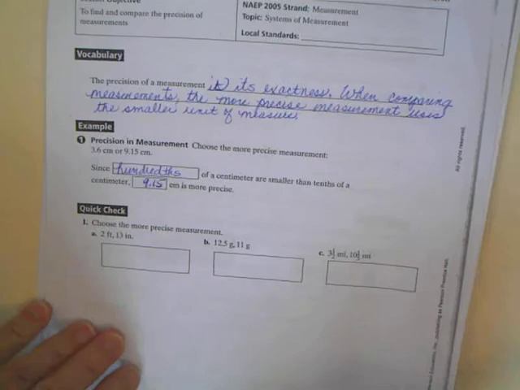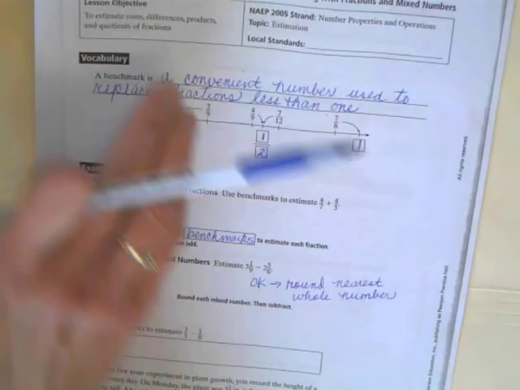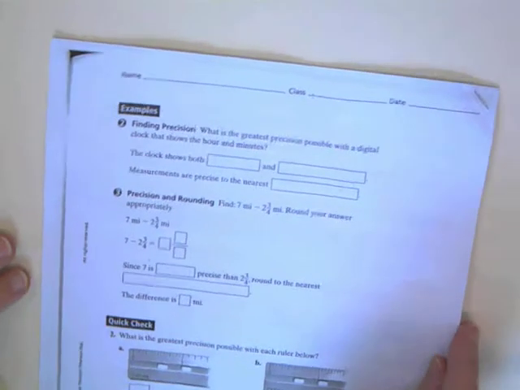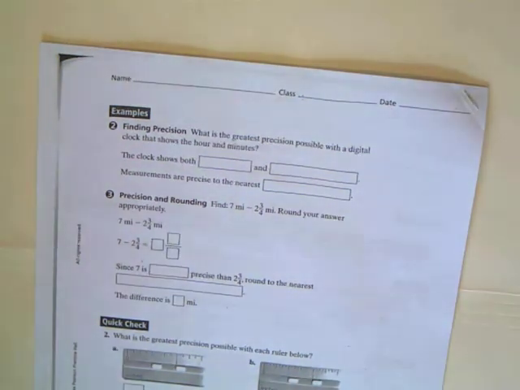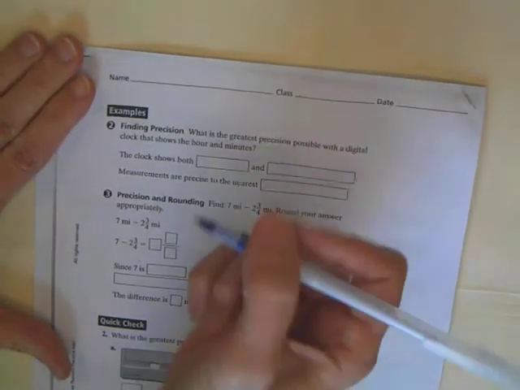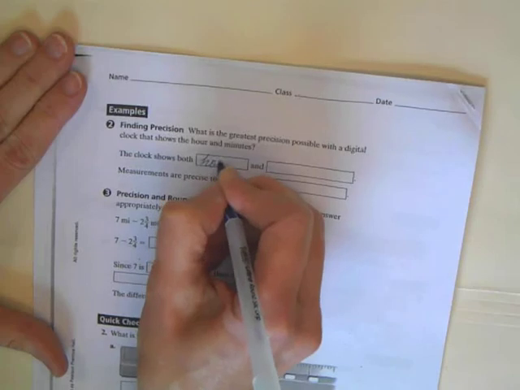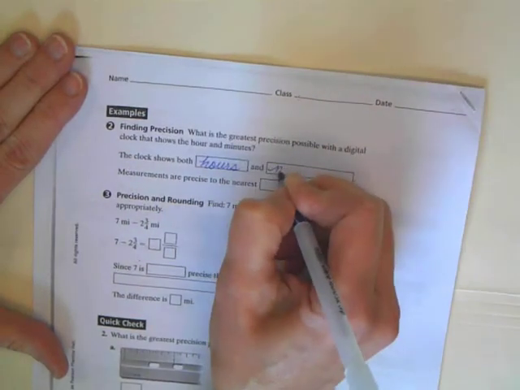Here are 3 questions for you. Again, as always, you may pause and do them now or come back to them at the end and finish all of them. Okay. Number 2, what is the greatest precision possible with a digital clock that shows hours and minutes? Okay, so this is actually leading you, this is a thought process. The clock shows both hours and minutes.